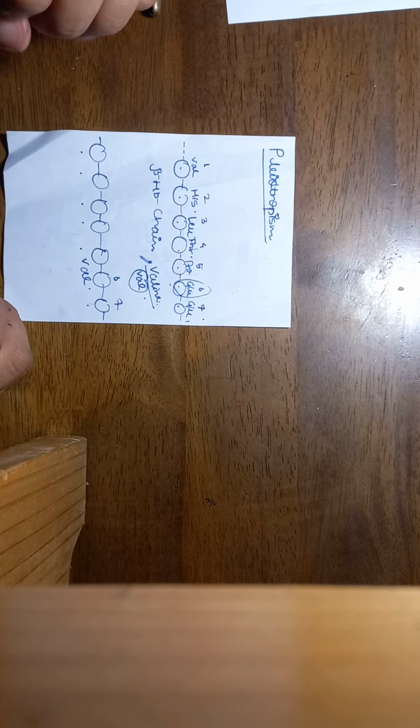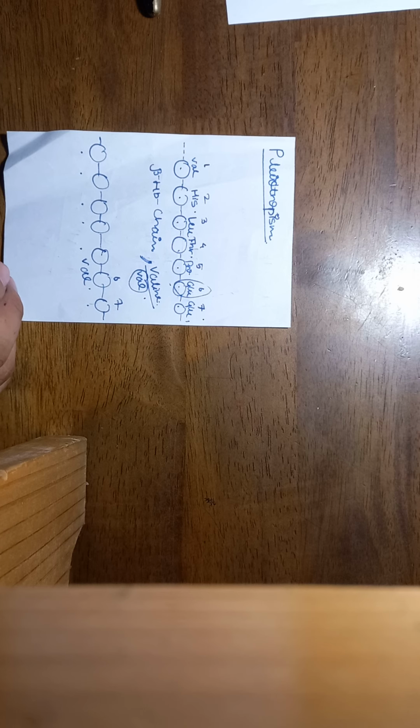Out here, the glutamic acid is replaced by valine in the beta hemoglobin chain. This is known as mutation and causes many defects in humans, most notably the change in the structure of hemoglobin and the change in the shape of RBC. Thank you.